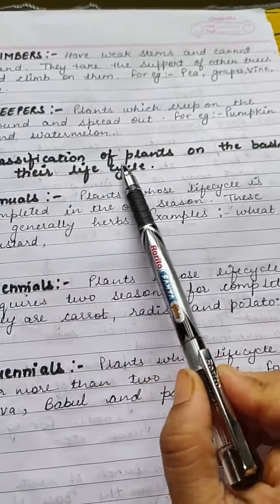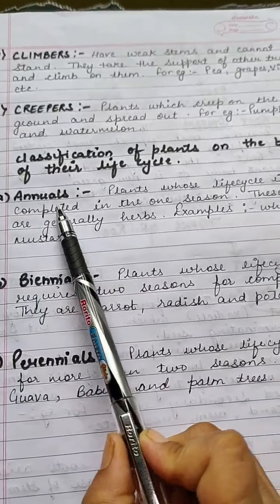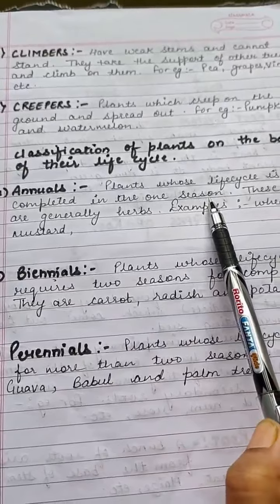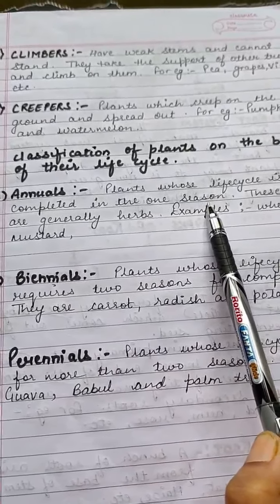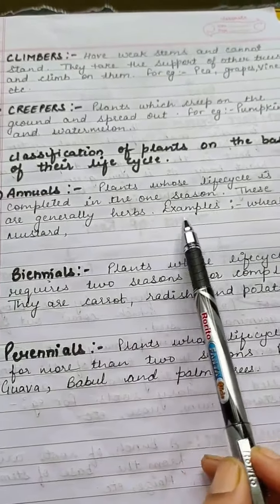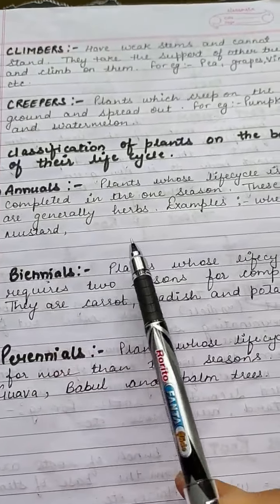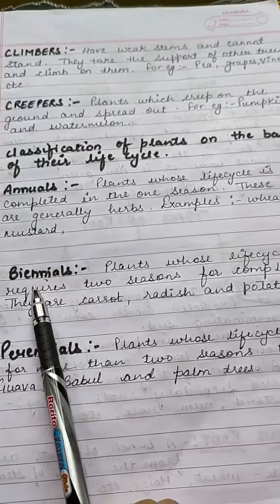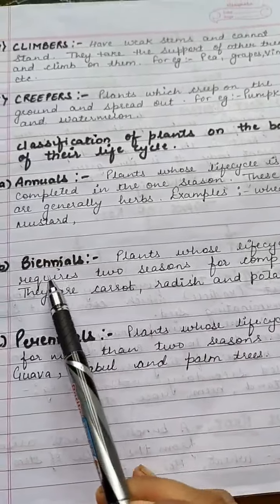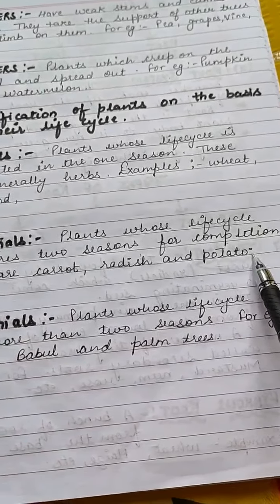Next is classification of plants on the basis of their life cycle. First is annual plants. Plants whose life cycle is completed in one season are known as annuals. These are generally herbs, and the examples are wheat, mustard, tulsi, etc. Next is biennials. Plants whose life cycle requires 2 seasons for completion are known as biennials. For example, carrot, radish and potato.